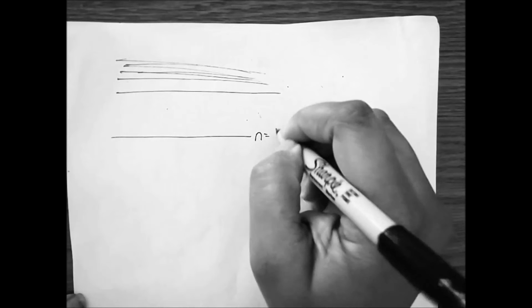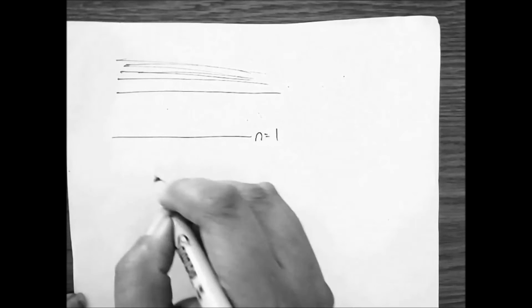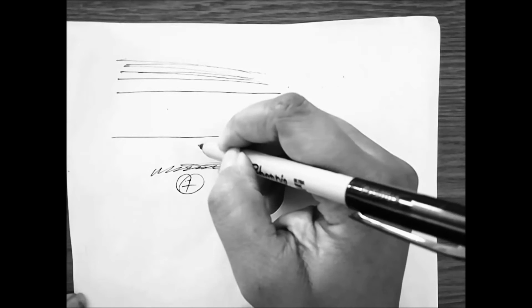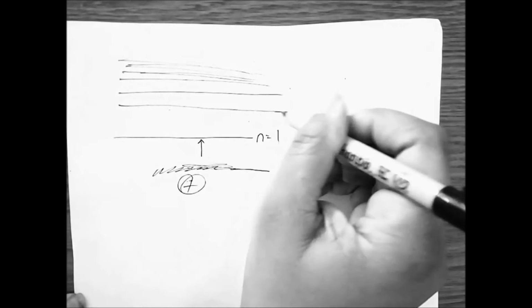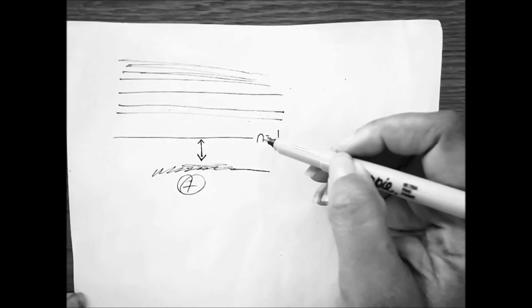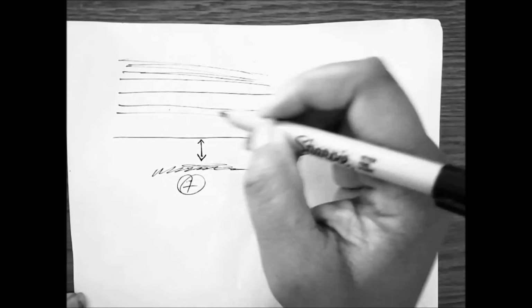The first ring, n equals 1, was like this. So here's the nucleus. Here's the nucleus area right here, the positive signs that we are attracted to. Here's n equals 1 that has a space. I'm sorry, that is so wrong. Let's do this. So in between here and here is the space from the first ring to the nucleus.